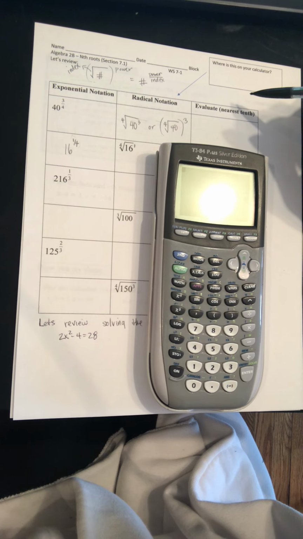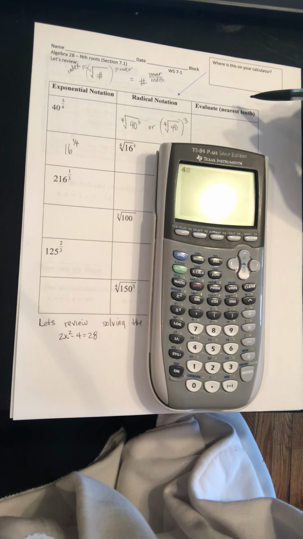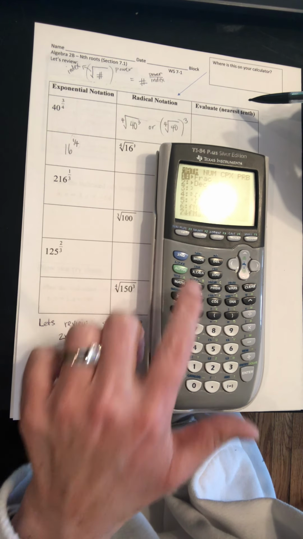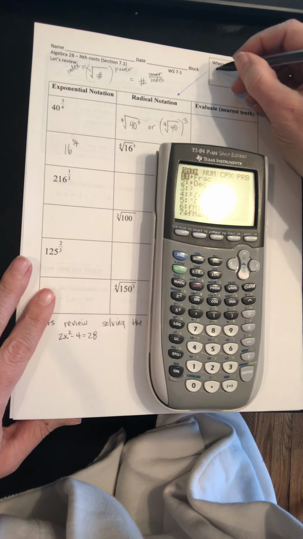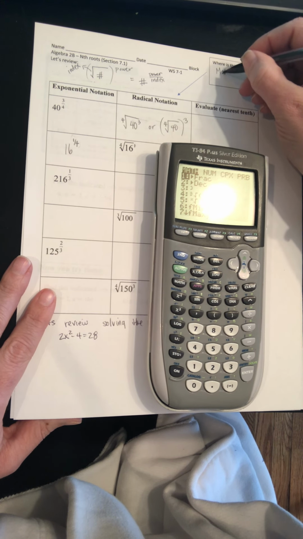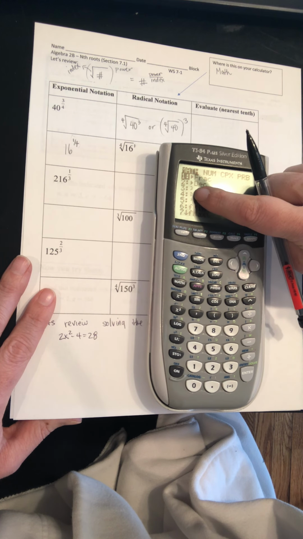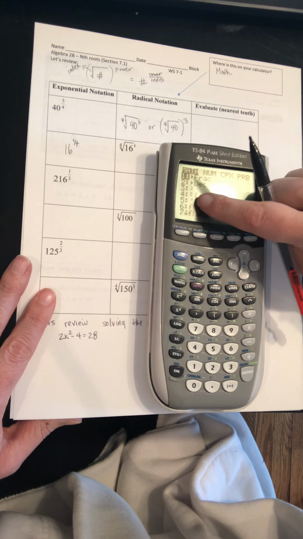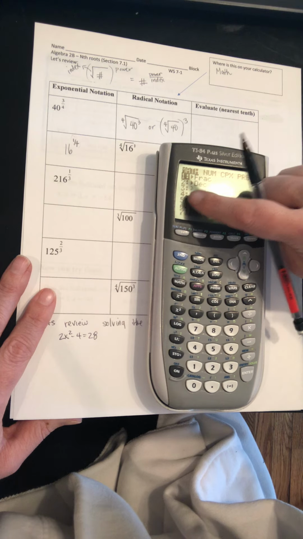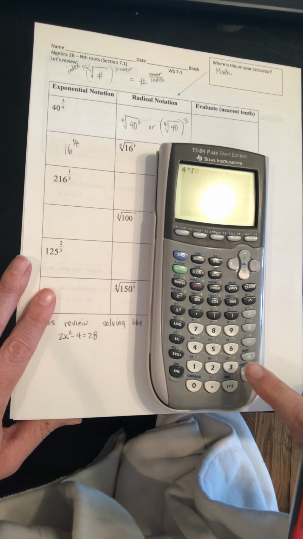The way you do that is you type 4, then hit math. Choice number 4 is when the index is 3 automatically, or you can change the index to any number you want. Here we want the index to be 4, so I typed in 4. Then I'm going to choose number 5.